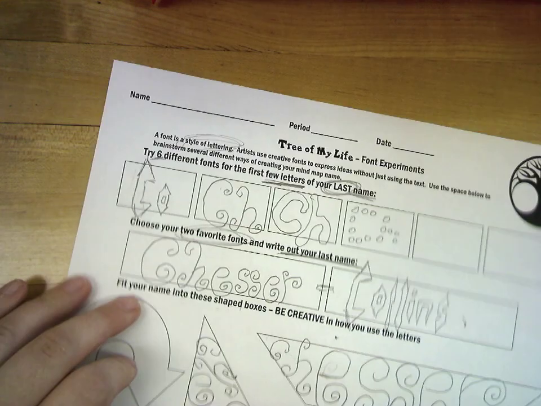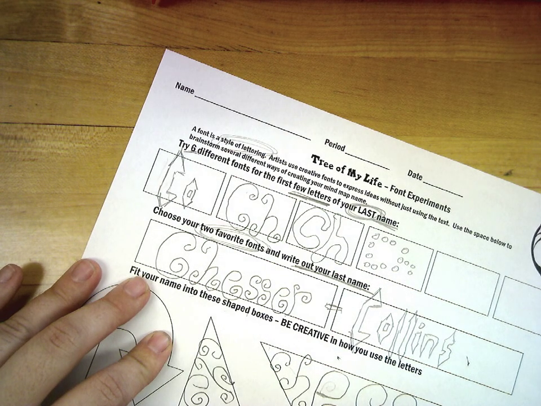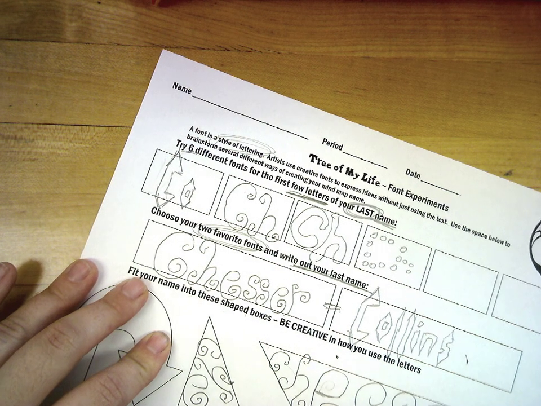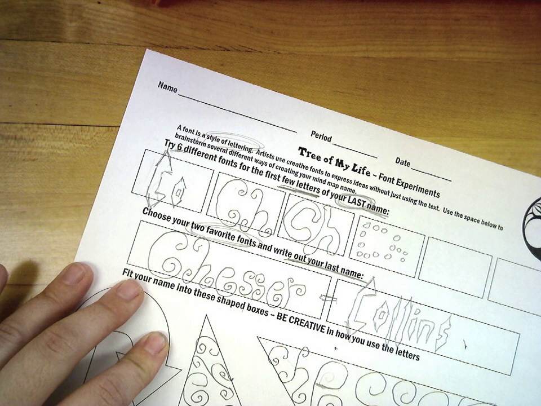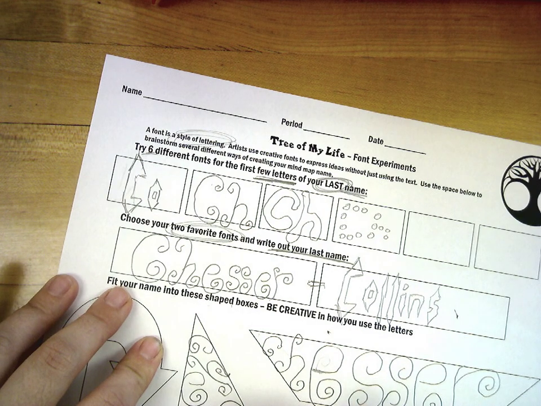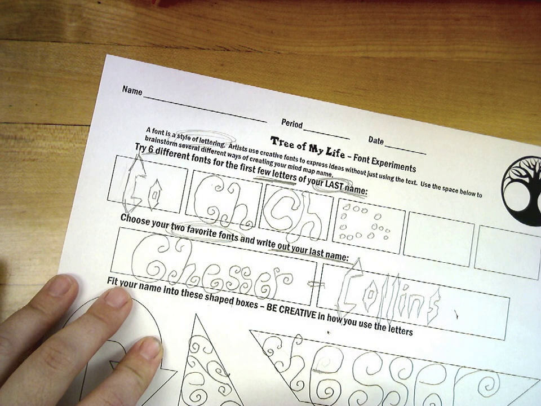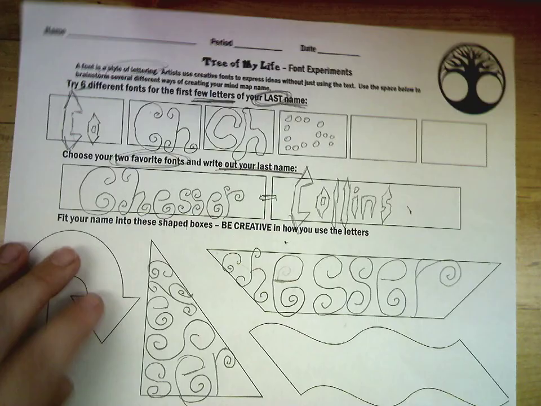So don't feel like you have to keep everything facing the same direction, or that you have to make all the letters the same size. You can vary it to fill up those boxes.